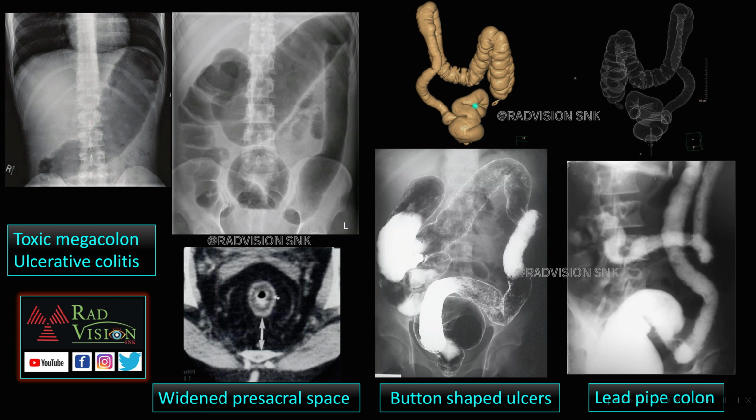And also this is 3D virtual colonoscopy showing lead pipe appearance. Here you can see this is the lead pipe appearance. Here also this is the lead pipe colon. So these are all the different imaging findings you can see in ulcerative colitis.